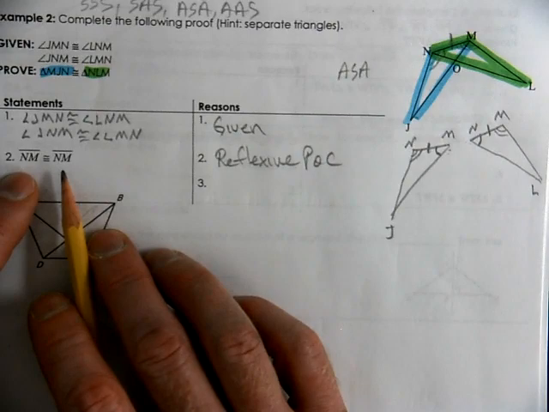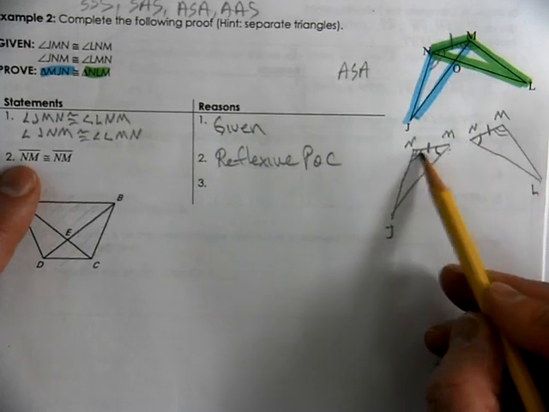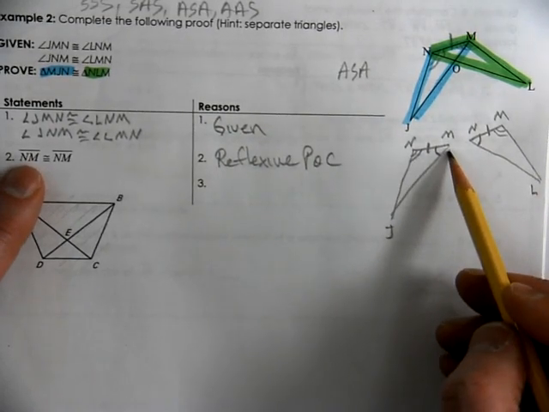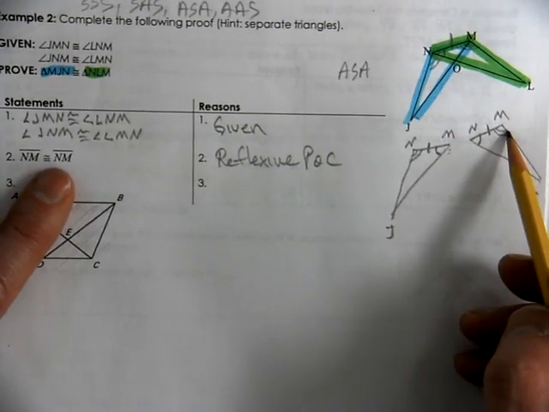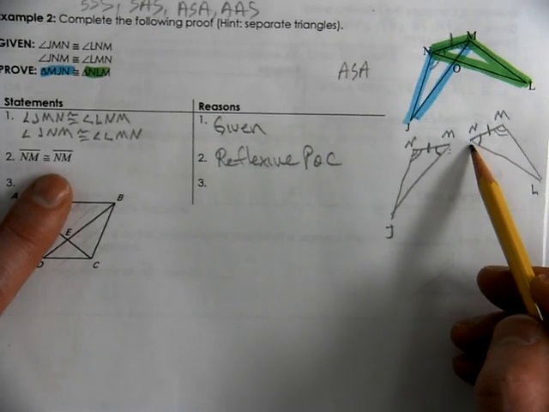Now, I would suggest if we use NM for this first triangle, from the 2-tick angle to the 1-tick angle, we should go from the 2-tick angle to the 1-tick angle. I would suggest to write that in the opposite order.